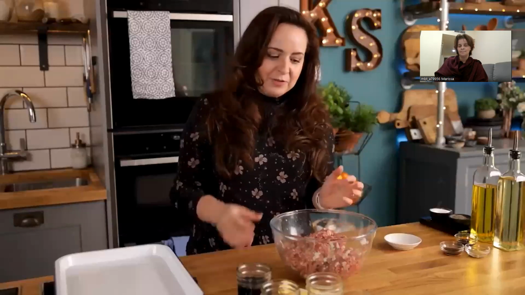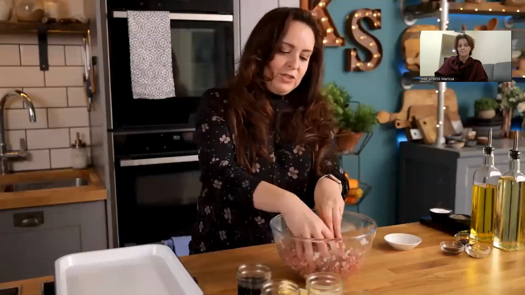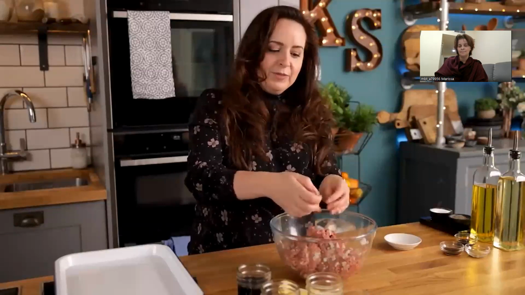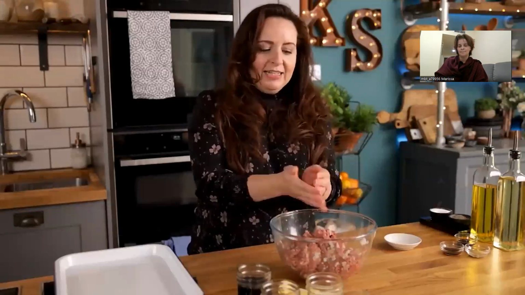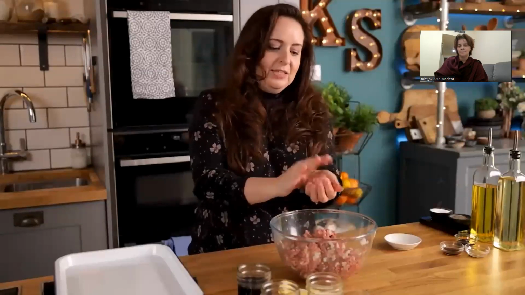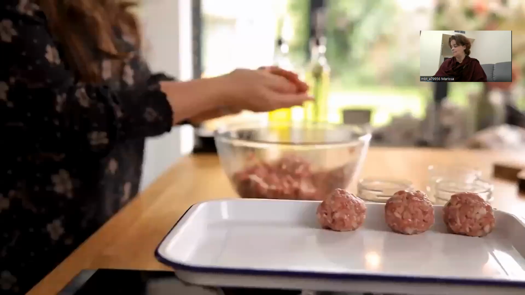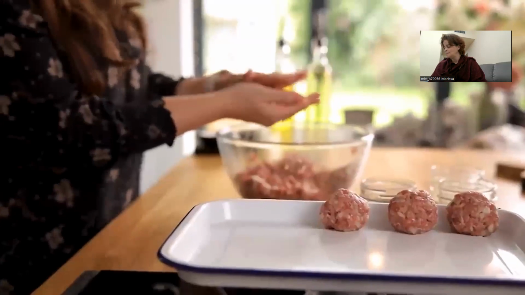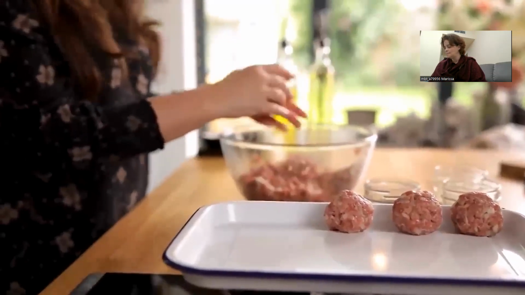This mixture should make about 18 to 22 meatballs. So you want to take a piece of the mixture about the size of a golf ball and squeeze it slightly with your hands and then roll it together into a meatball shape and then place it on a tray. Continue making the meatballs until you've used up all the mixture.